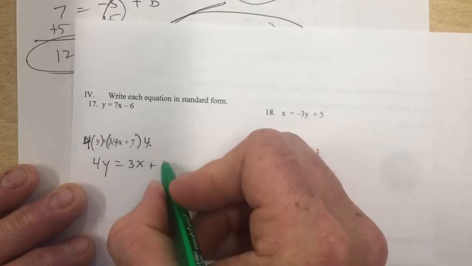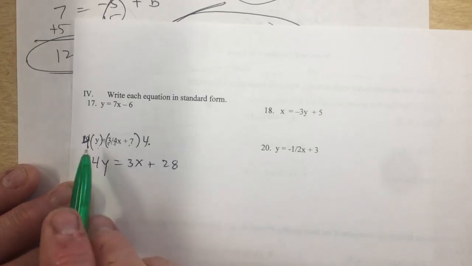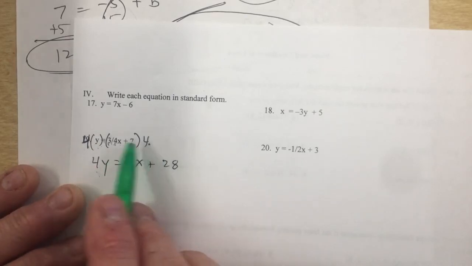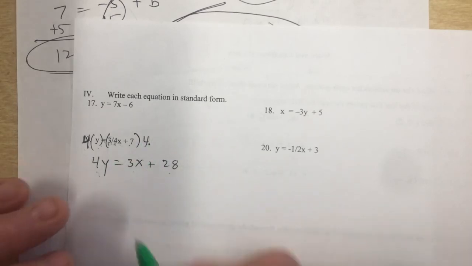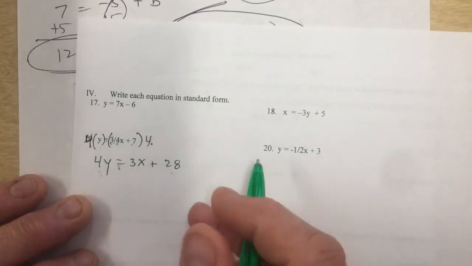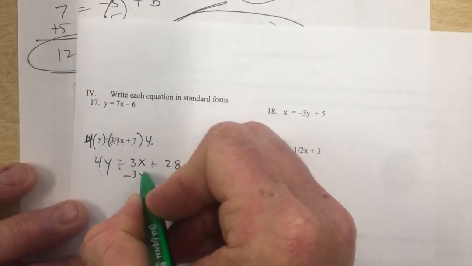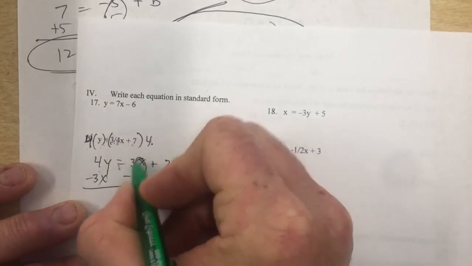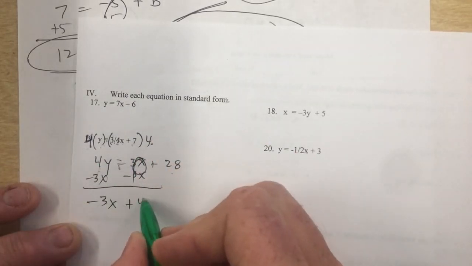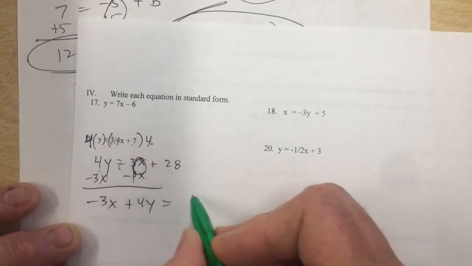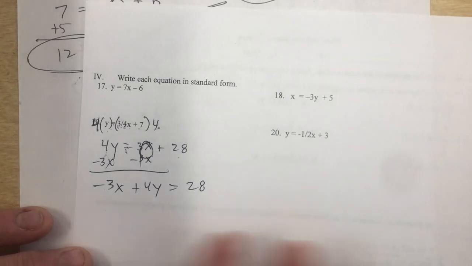Plus 7 times 4 is 28. So multiply by 4 here, 4y, multiply by 4 here, which is 3x, multiply by 4 there, 28. Now remember, x and y both have to be on the left of the equals, so I subtract 3x to get my x's gone from here, and now I've got a negative 3x plus 4y equals, over here, 28. And they're all in the right spots.